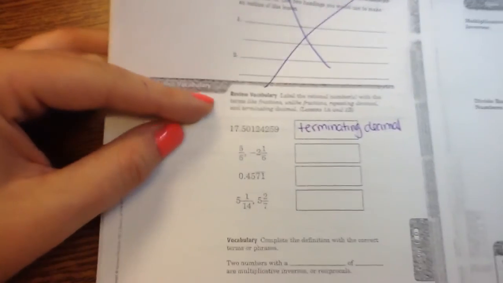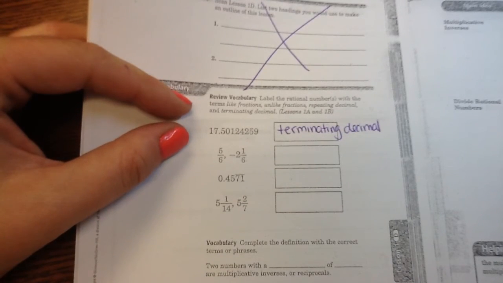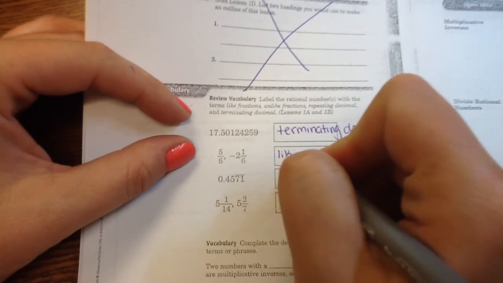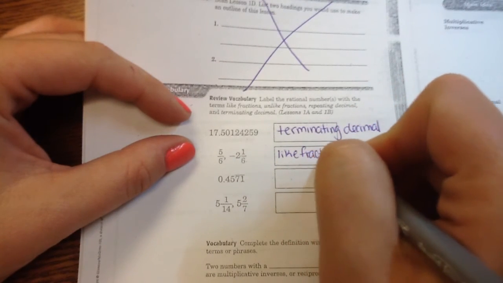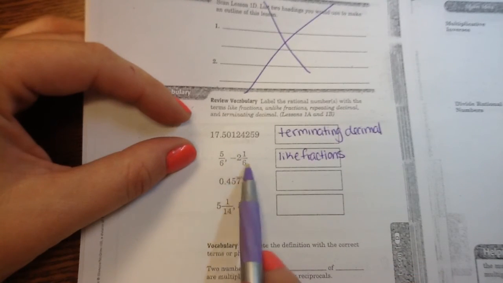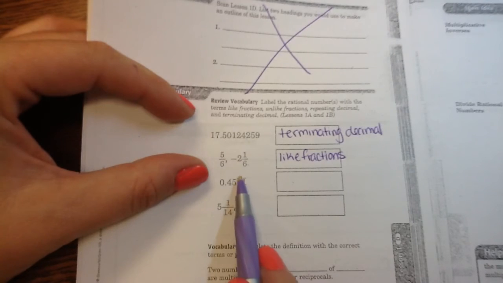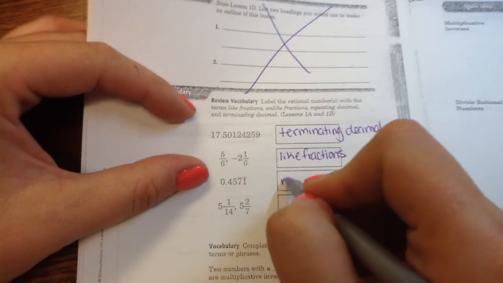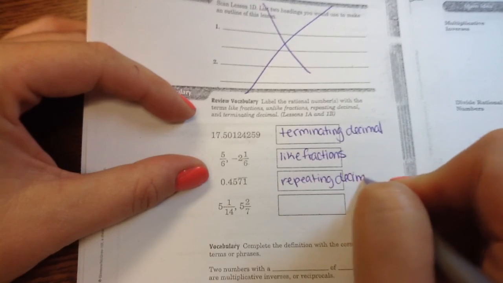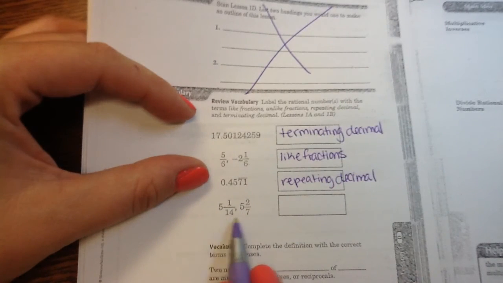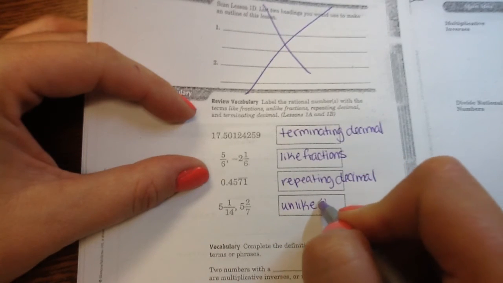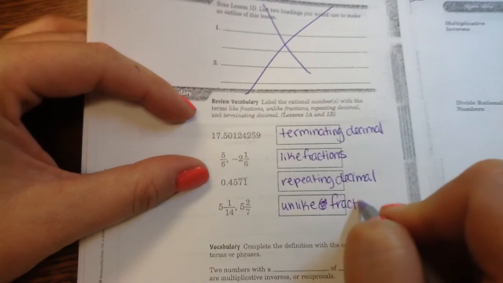These guys right here are like fractions. They have the same denominator. This one, the little bar over the top, means that's going to be a repeating decimal. And then these two are unlike fractions. They have different denominators.